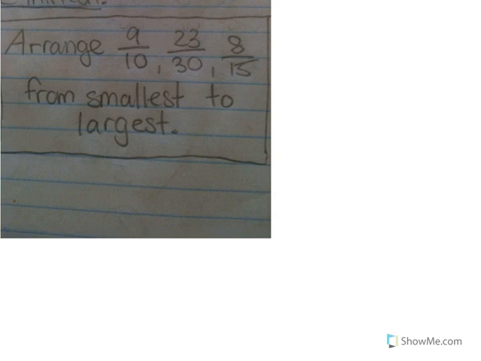So if you could think of the least common multiple of 10, 30, and 15, that would make a good denominator. Well, I happen to notice 10 times 3 is 30, and 15 times 2 is 30, so 30 would be a good choice. That's our least common multiple.